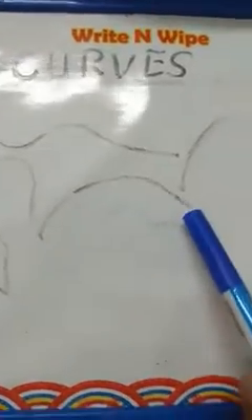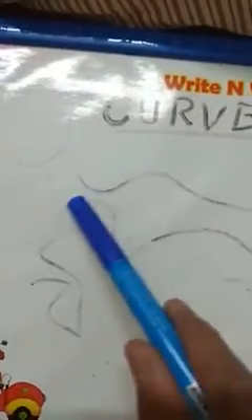Curve in everyday usage means not straight. But in mathematics, a curve can be straight. It can be straight, but it may also be a simple curve. Simply, see, you can draw. Okay, these are the curves.